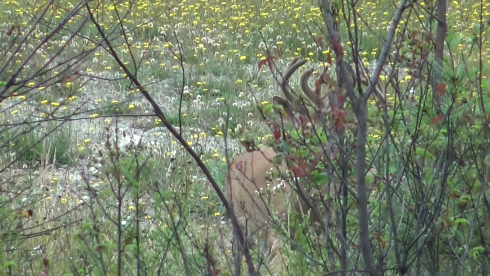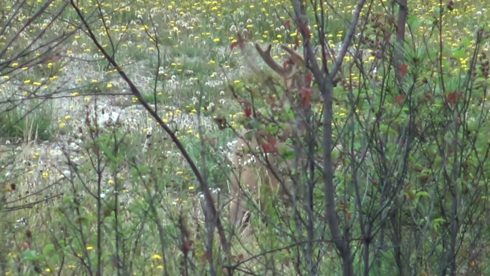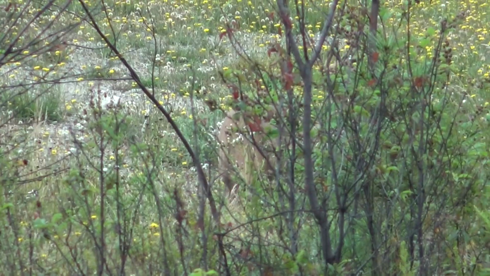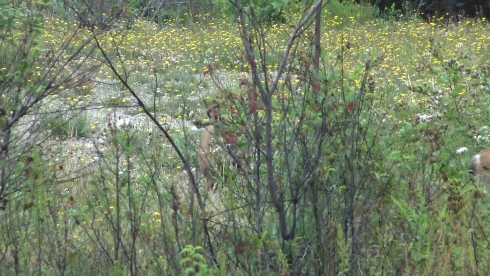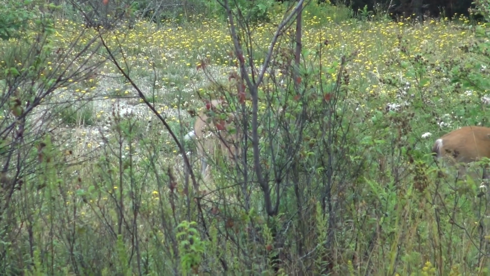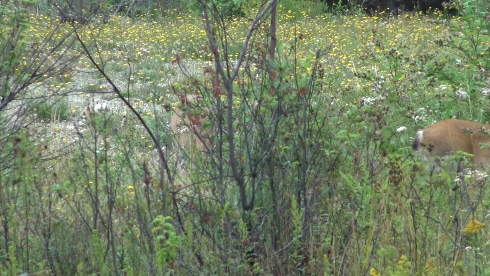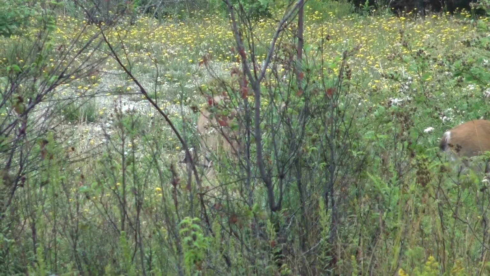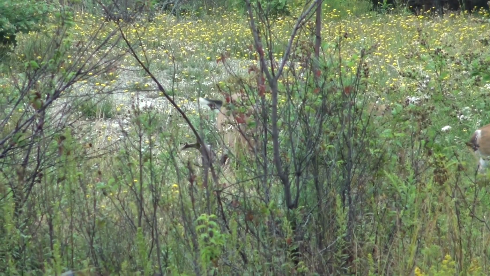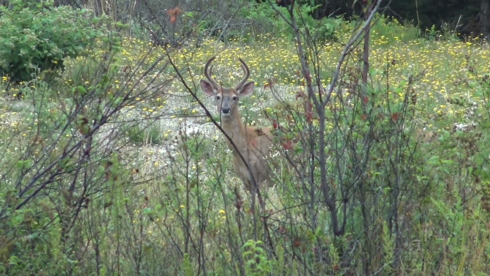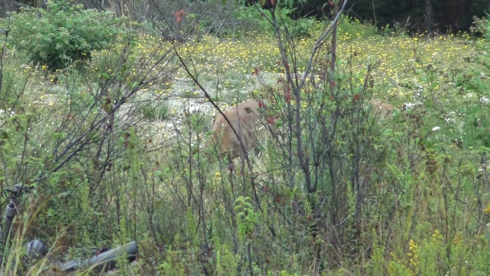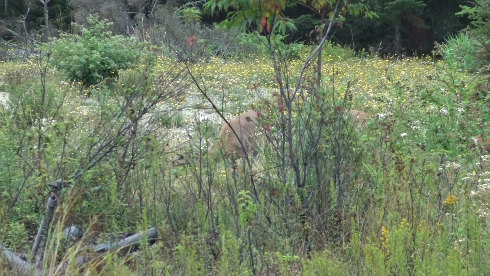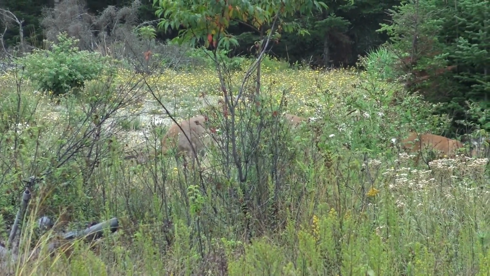Bucks are going to go back to doing bucky things. Does are going to go back doing the doe things. They're going to go back to grazing, feeding, and go about their morning routine or evening routine, whatever it is that's on their mind to do at that moment. Those deer are going to go back doing what they were intending to do. And you want to be ready, because within an hour's time, you could have deer right there coming into your set, coming by your tree stand or blind.